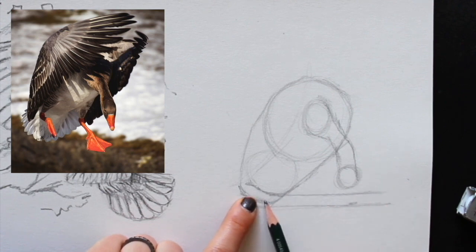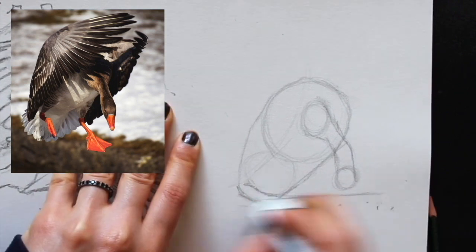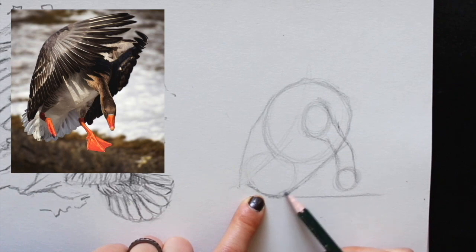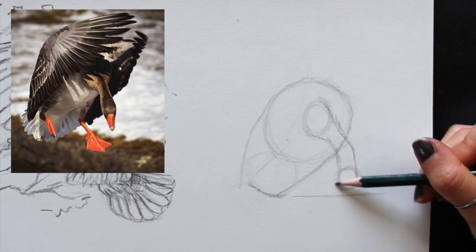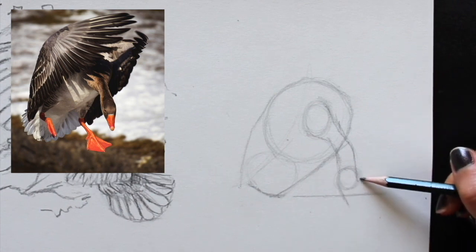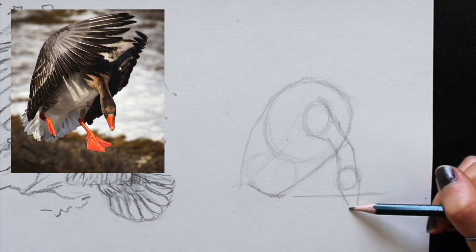So if I had kept that there, the beak wouldn't come down as low as that. So I'm going to shorten the bird's body a little bit more. And now I can create a little shape for its beak. And I'm noticing an angle there, a rounded beak.